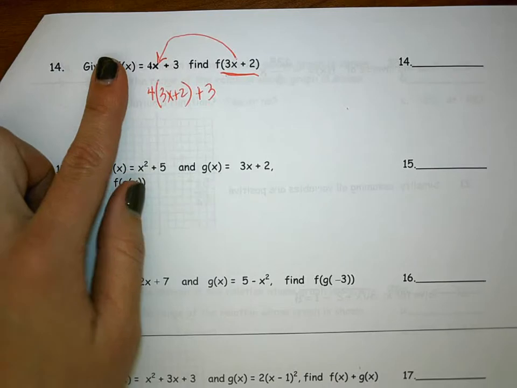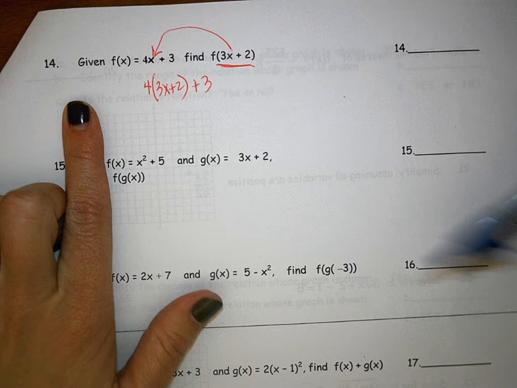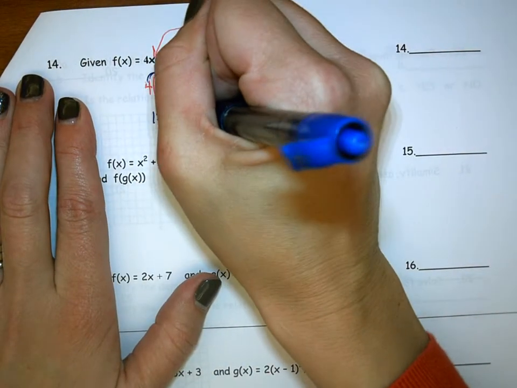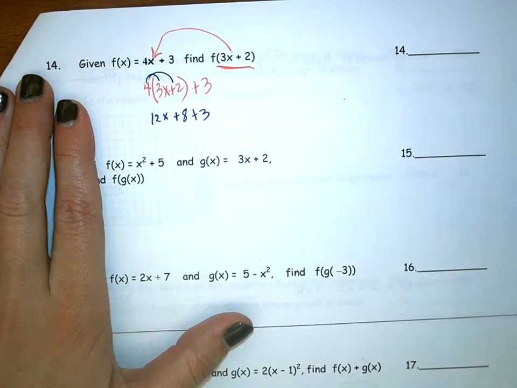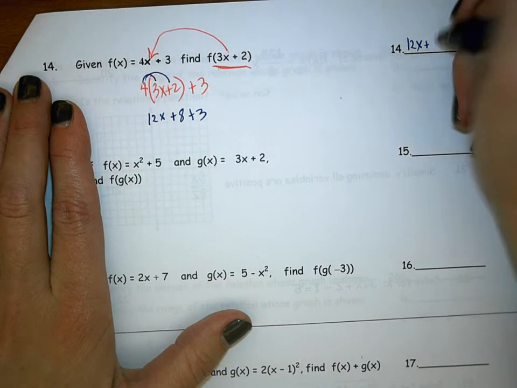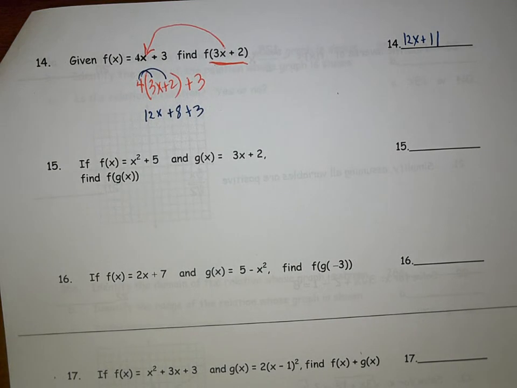And all we're doing is simplifying. Are we okay with what I've done? So we distribute. We get 12x plus 8 plus 3. And when we simplify, we get 12x plus 11. That's your answer. Questions on 14.